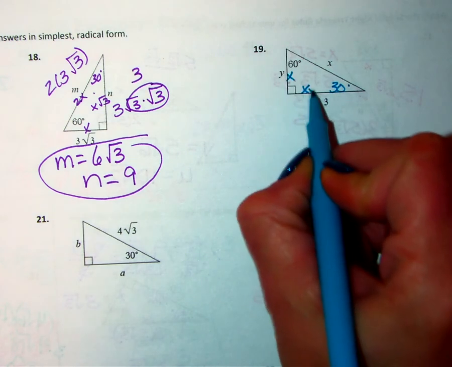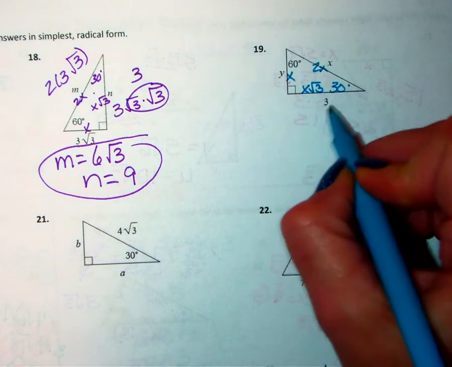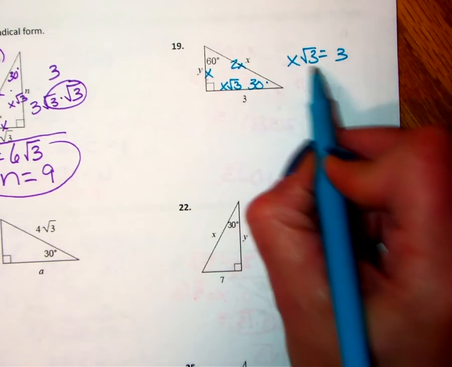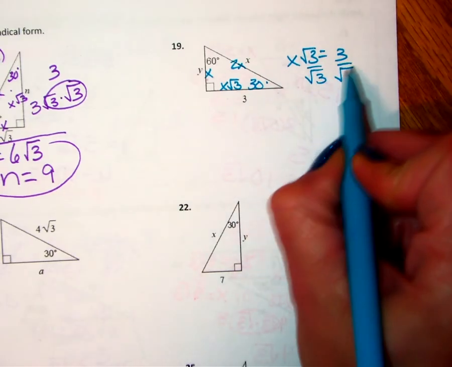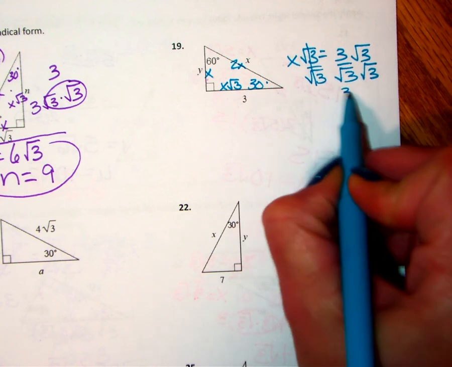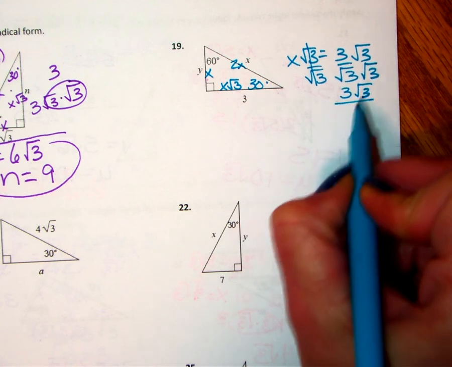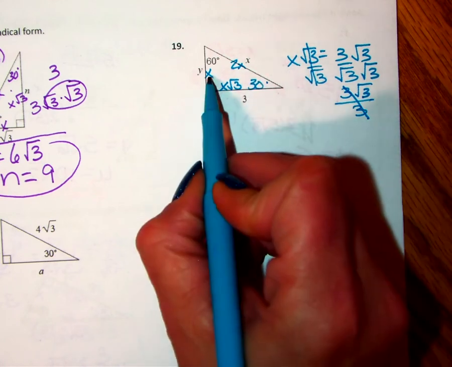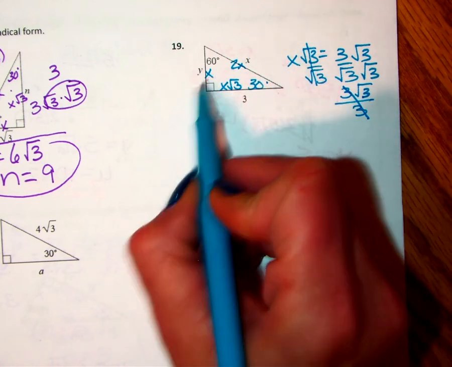So x square root of 3, and 2x. So x square root of 3 has to equal 3. Dividing by square root of 3, I have to simplify by multiplying top and bottom, giving me 3 square root of 3 over 3. That cancels, giving me my x. This x is just the square root of 3.